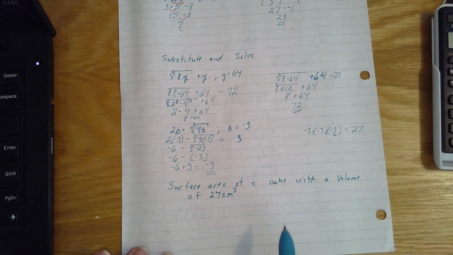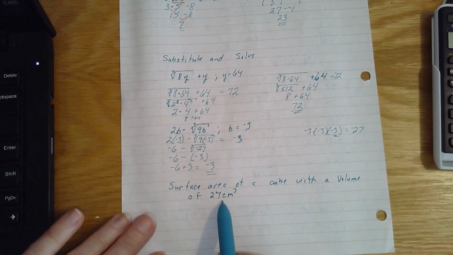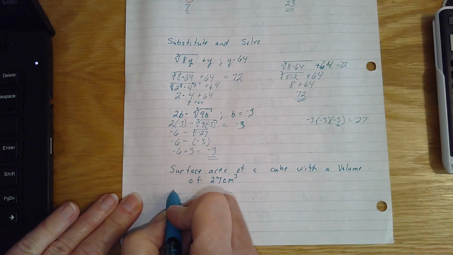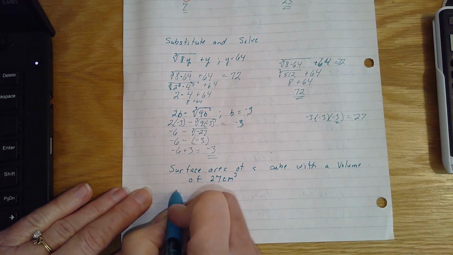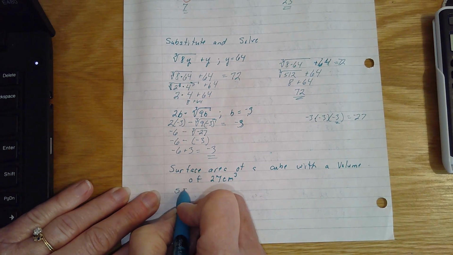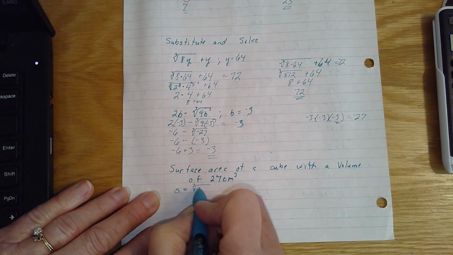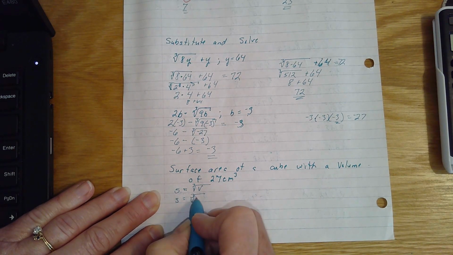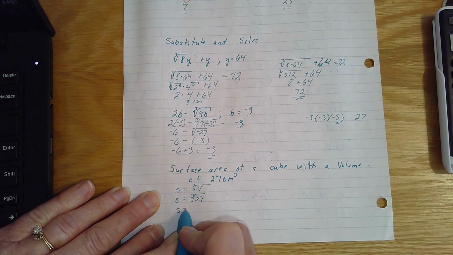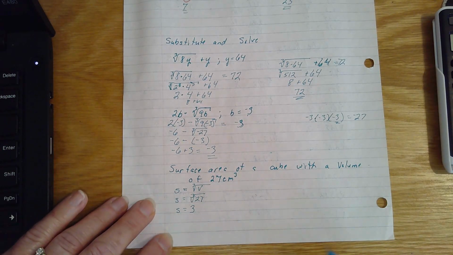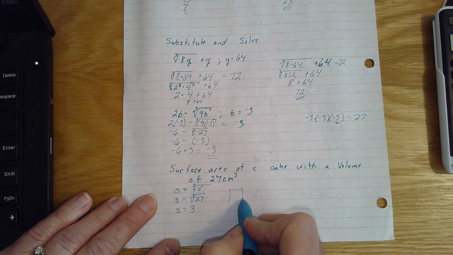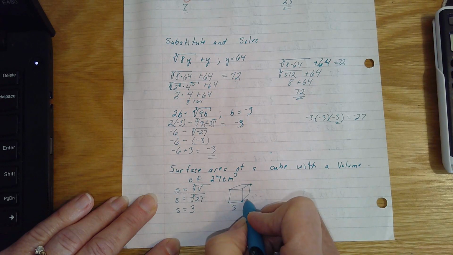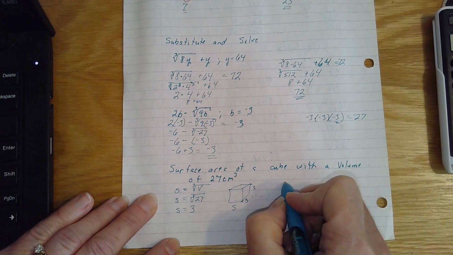Okay, if we have a surface area of a cube, and it has a volume of 27. So I want to know the surface area, but first I need to find the side length. So S, the side length, equals the cube root of the volume. So S equals the cube root of 27. So the side length is 3. Coming back to a quick sketch of the cube, we've got a side length of 3, a side length of 3, and a side length of 3.